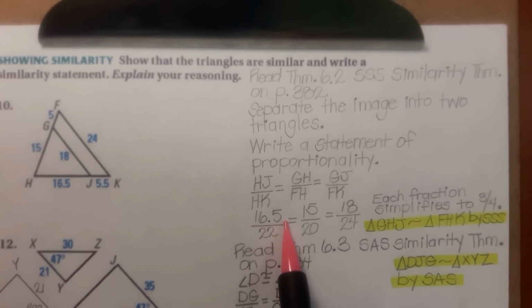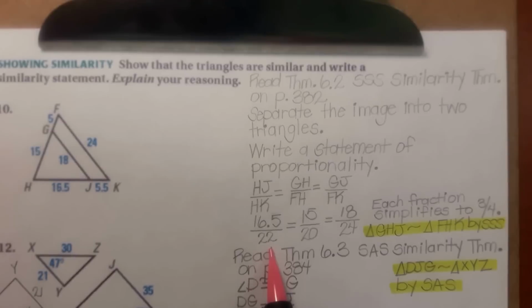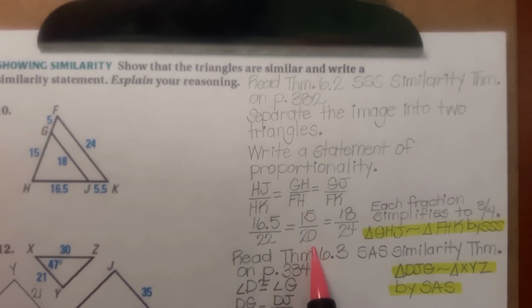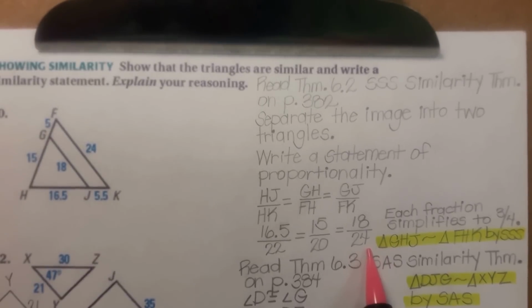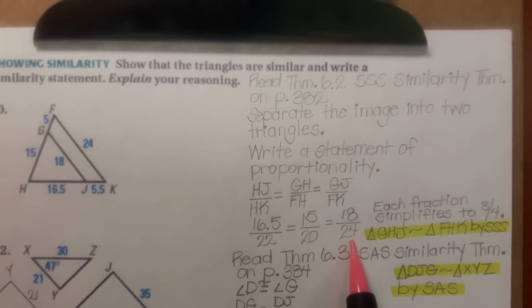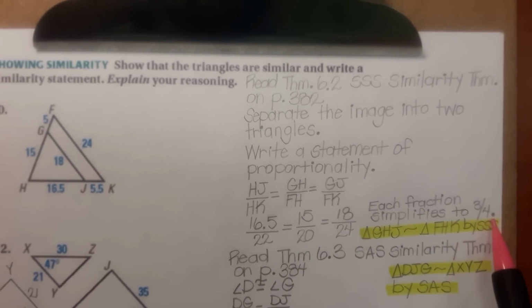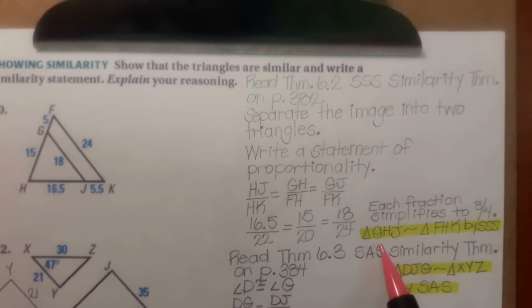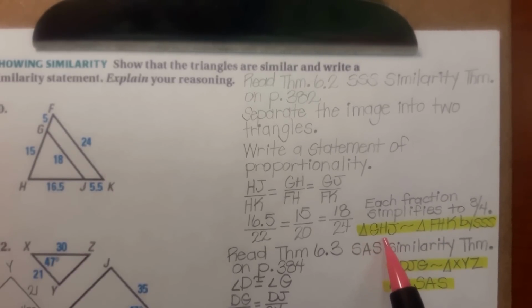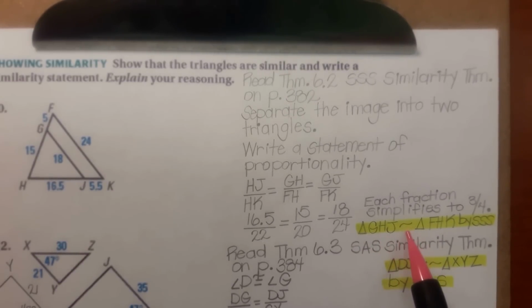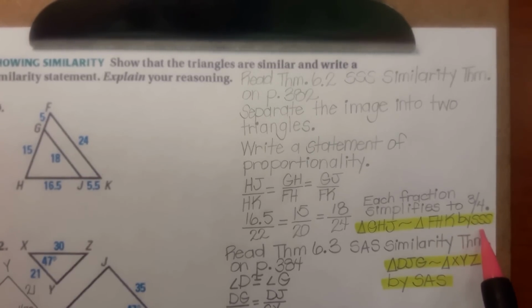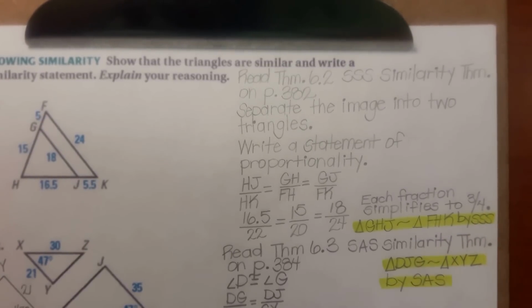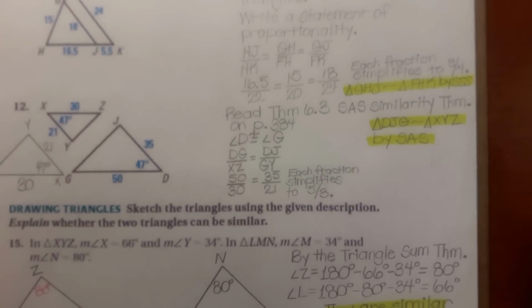So I have 16.5 over 22 equals 15 over 20 equals 18 over 24. When I simplify all 3 fractions, it simplifies to 3 over 4. So that means that triangle GHJ is similar to triangle FHK by SSS Similarity Theorem.